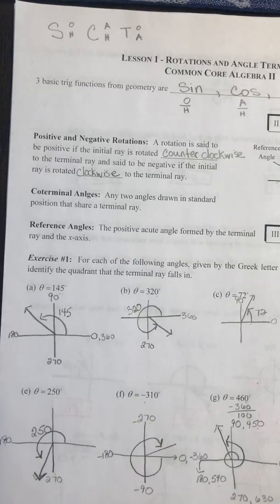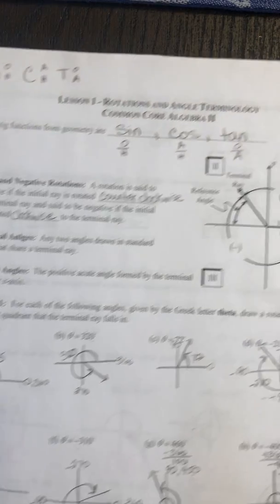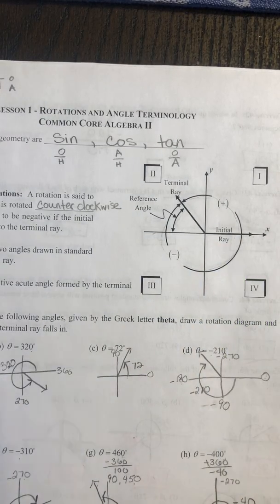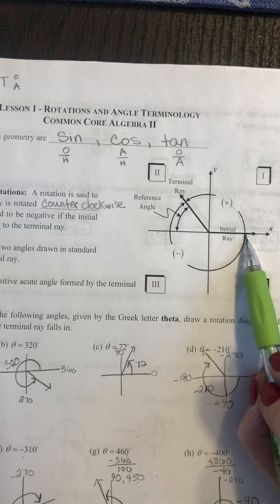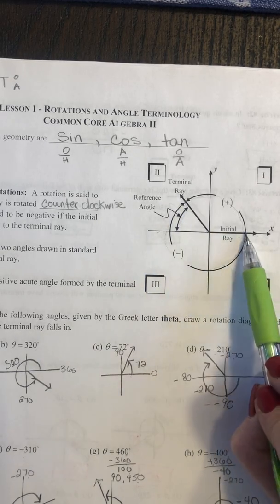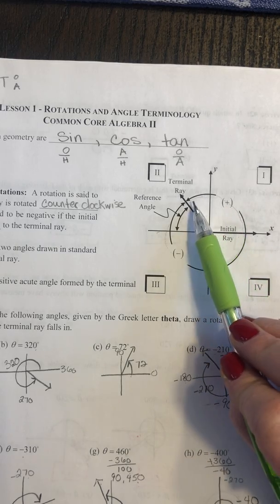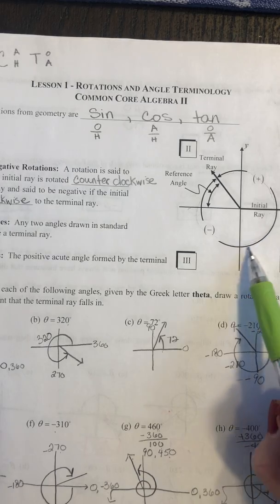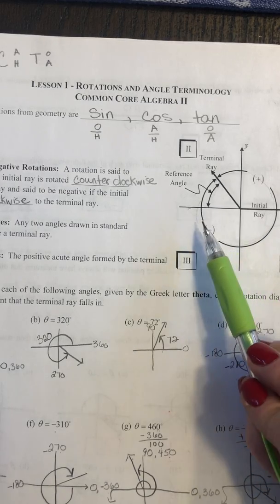Okay, so just to recap from yesterday, we were talking about positive and negative rotations. So we had some vocabulary over here, the initial ray where the angle of rotation starts. We have the terminal ray where the angle of rotation ends. We move in the counterclockwise direction if it's a positive rotation, and the clockwise direction if it is a negative rotation.